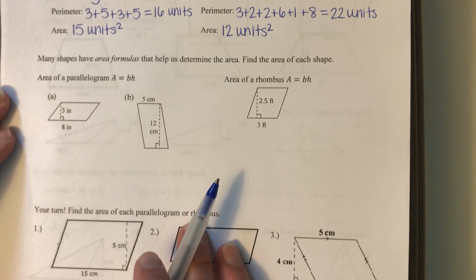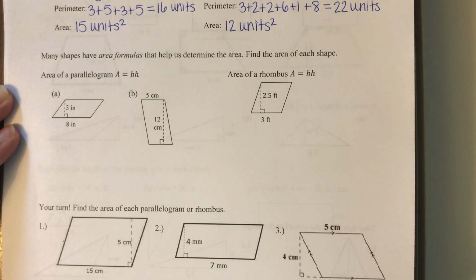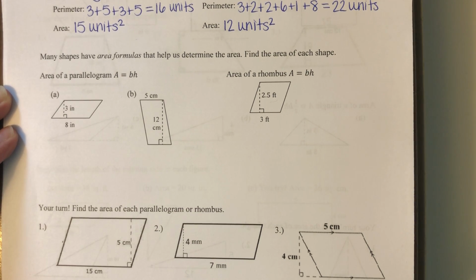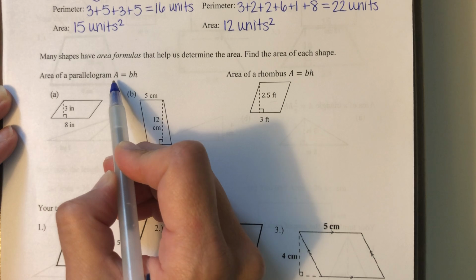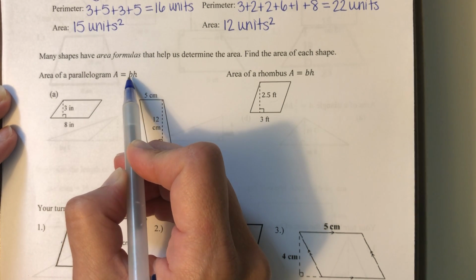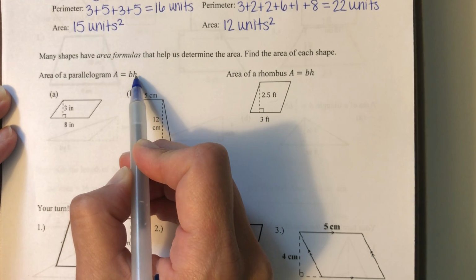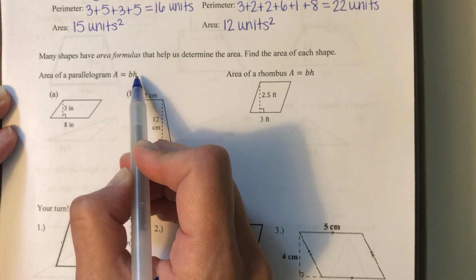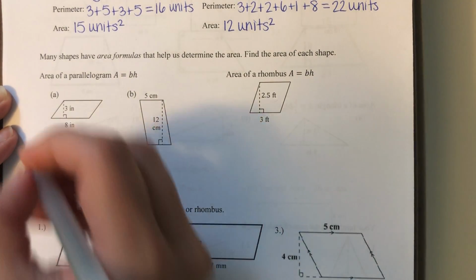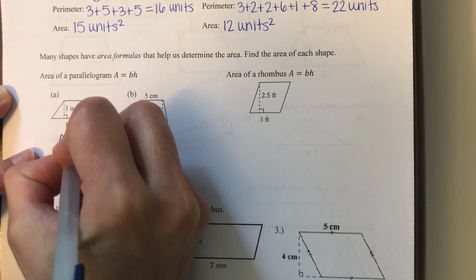So here it says, many shapes have area formulas to help us determine the area. Find the area of each shape. So we're going to start with parallelograms. For parallelograms, the area formula is area equals BH. And when they're up against each other, remember that means multiplication. So we're multiplying the base times the height. I like to write out the formula first.